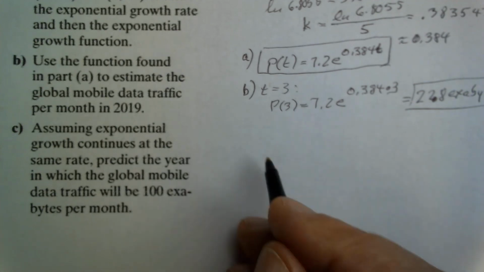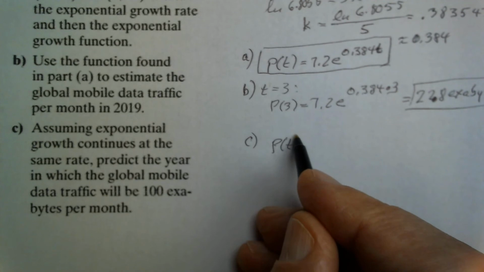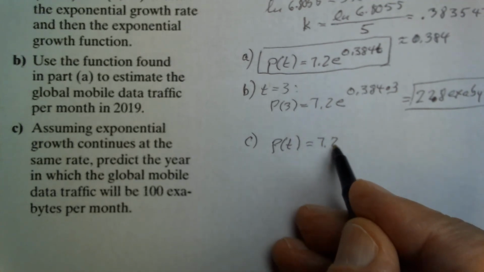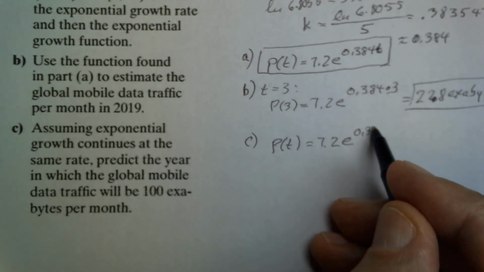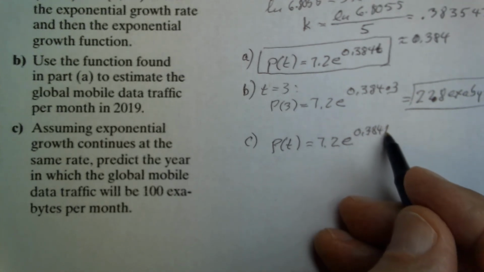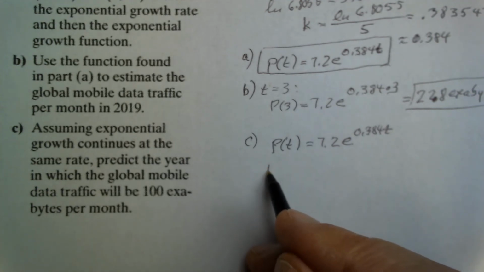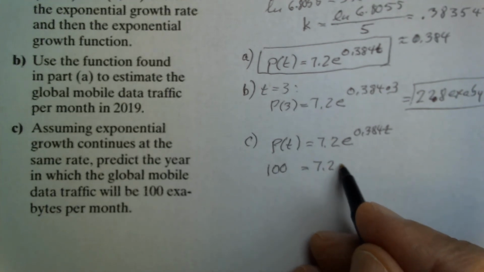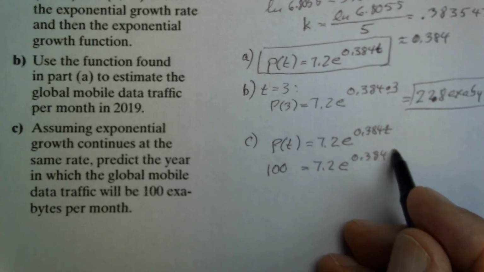So part C, look at our exponential growth function, p of t equals 7.2 e to the 0.384 t. P of t is now 100, equals 7.2 e to the 0.384 t.